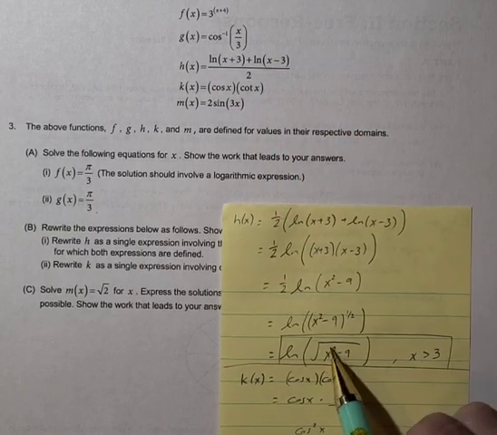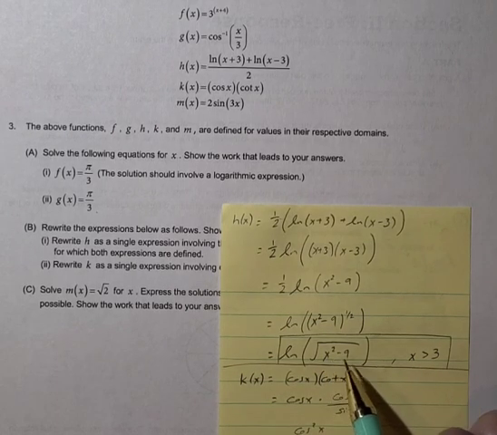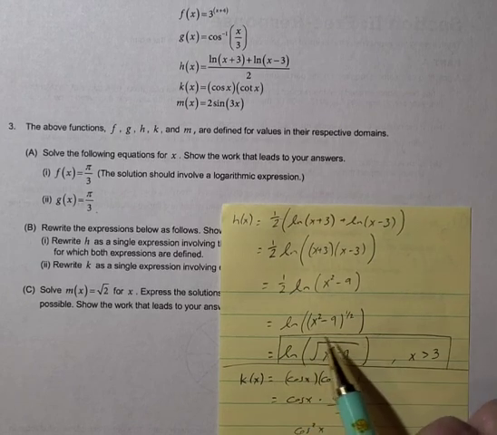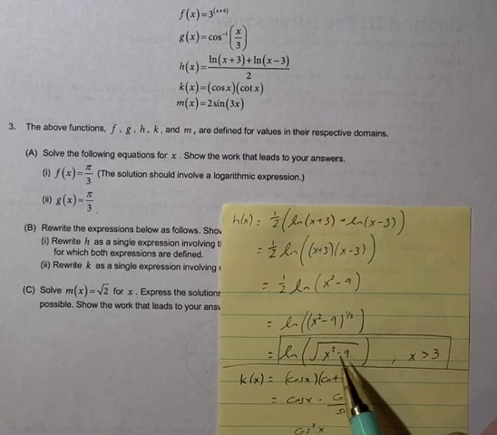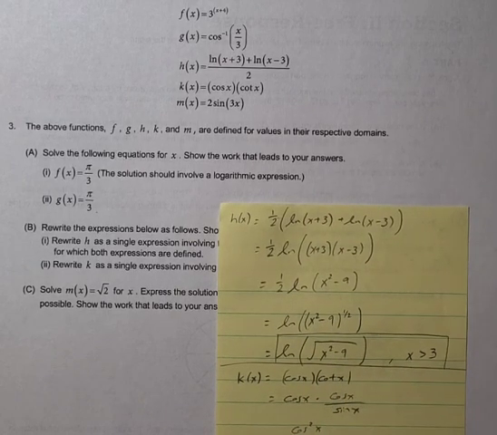Okay, so that's that. But let's also check over here, since we rewrote the expression. Inside the square root, it has to be greater than or equal to 0, but the argument of the log has to be greater than 0. So we can simply say x squared minus 9 is greater than 0.